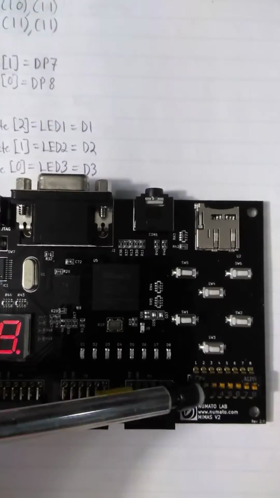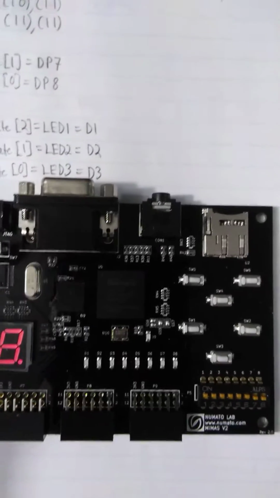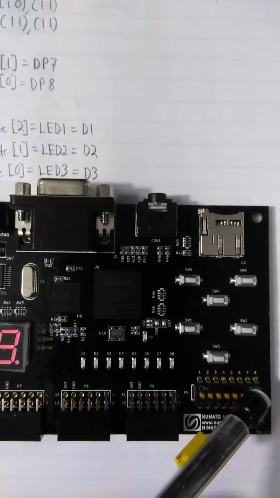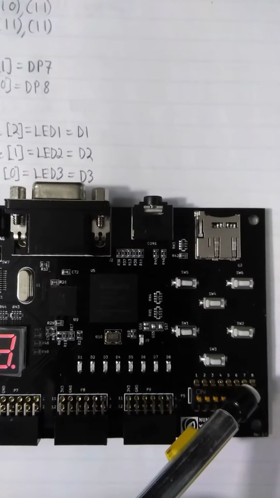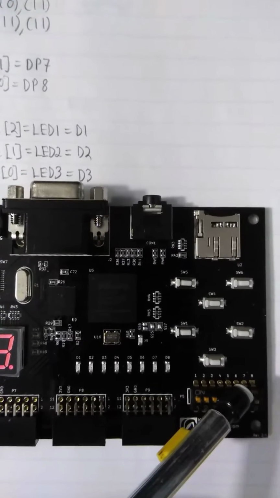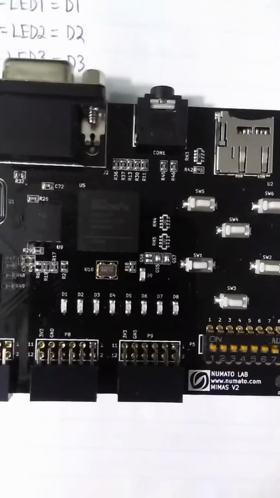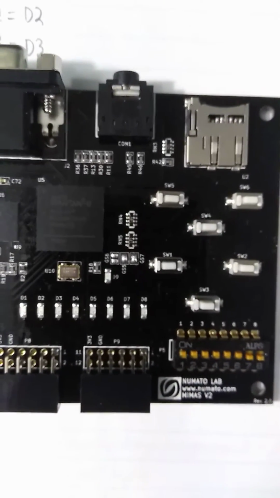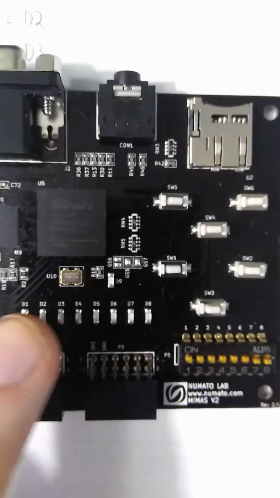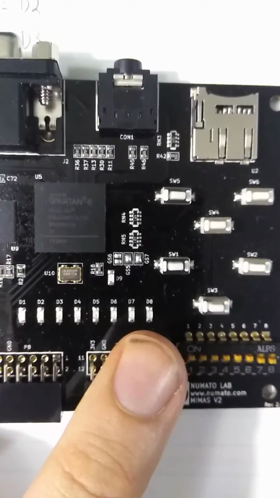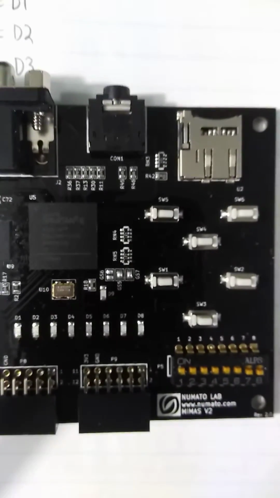These right here are the dip switches from 1 to 8, and DP7, which is this one, is the first input bit, and 8 is the second input bit. Okay, so right now I'm in state 0, and you can see that I am because all of my LEDs are not on.